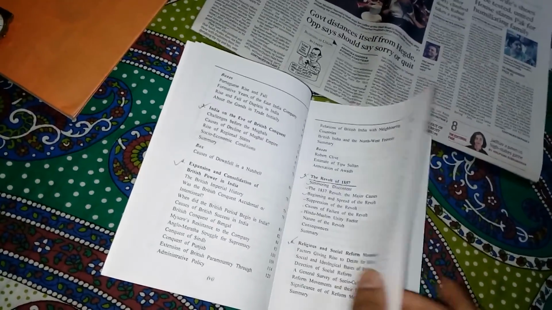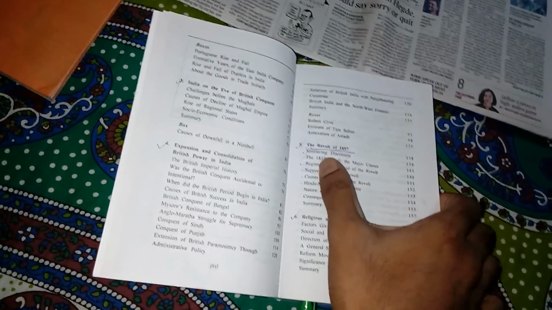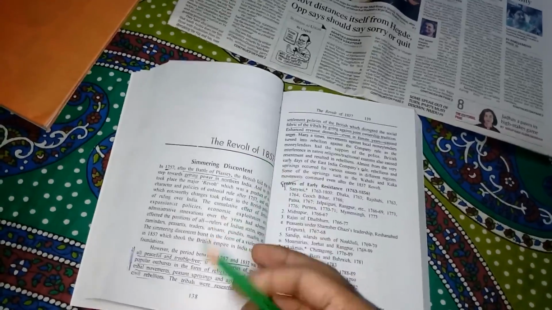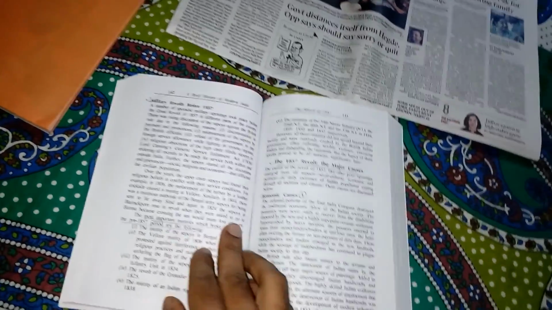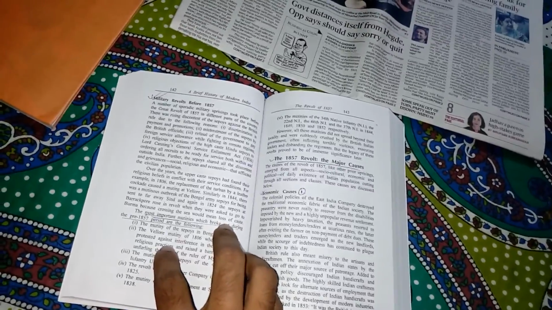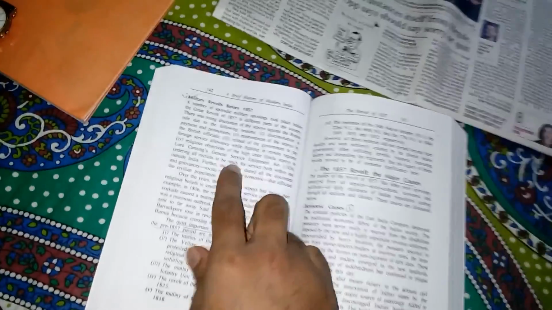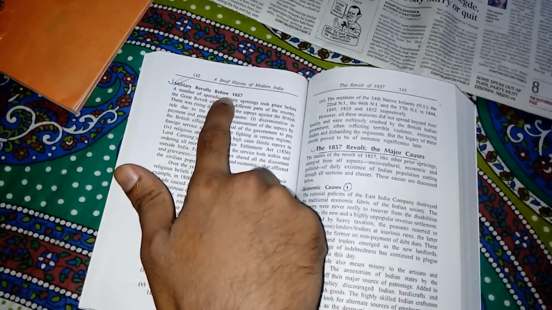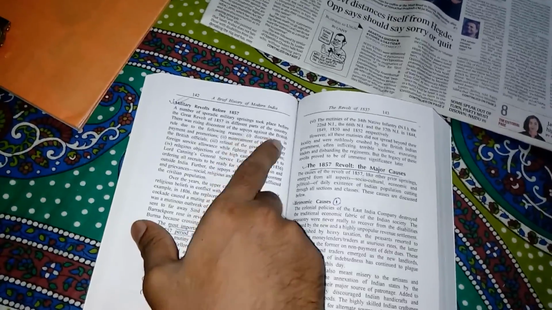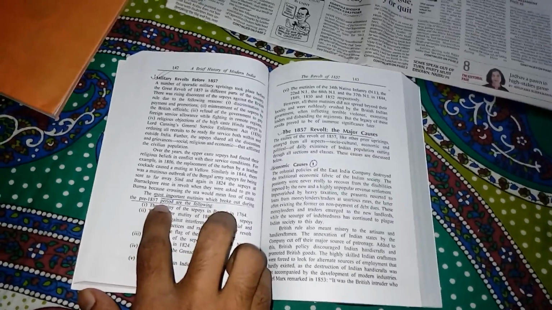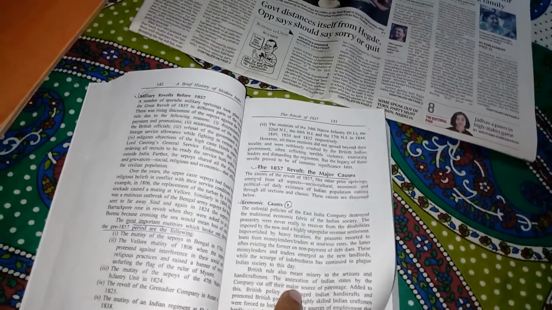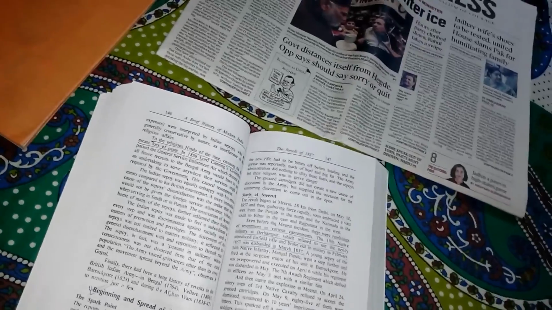All right, so if I discuss the most important chapter, that is the revolt of 1857. Now here you can see that Rajiv sir described all the things very precisely and just to the point. Sir covered all the parts here so nicely, and you can see here that in military revolts before 1857, all the points have been mentioned very nicely, and then the most important events that broke out pre-1857, and then the revolt and causes. Then all the causes, political causes, administrative causes, social causes, all described very nicely.